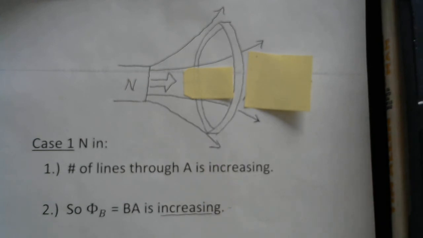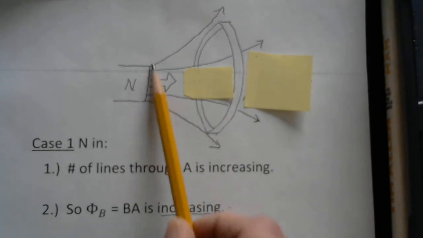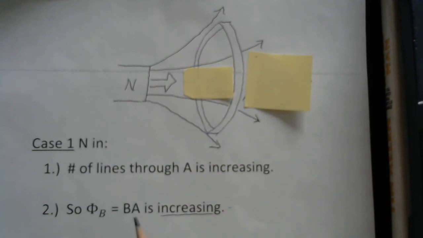So when we ask ourselves the first question from Lenz's law, what is changing? What is changing is the number of magnetic field lines through the area is going to be increasing. These will still be poking through that area, and this one's going to be poking through that area as well as more as we keep pushing that magnet into that loop. So we've identified that the number of magnetic lines through the area is increasing, and that means that the amount of flux through that area is increasing. We've identified what the change in flux is. There's an increase in the flux.